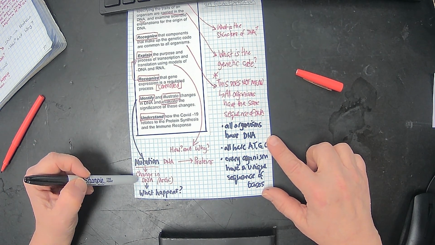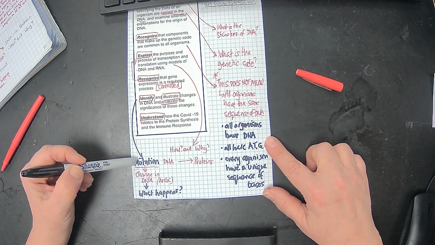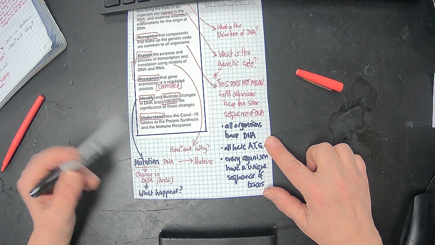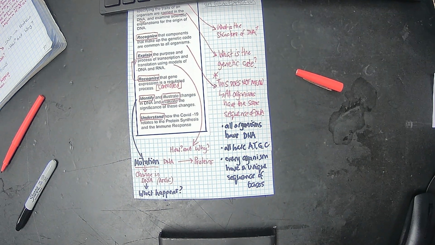But sometimes you can have a mutation, you can change the order of DNA, and if that gives you a characteristic that makes you better able to survive, then guess what? That's a good thing, isn't it? And if you survive, you can probably pass that mutation on to your offspring. So they will also have that mutation.